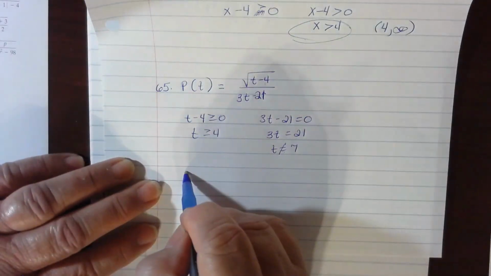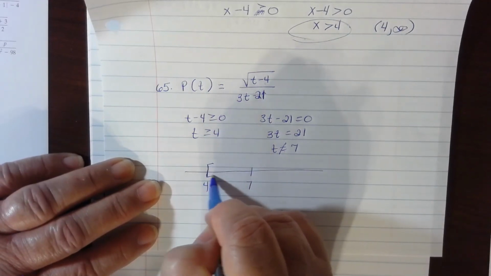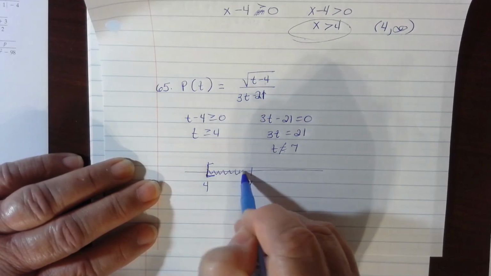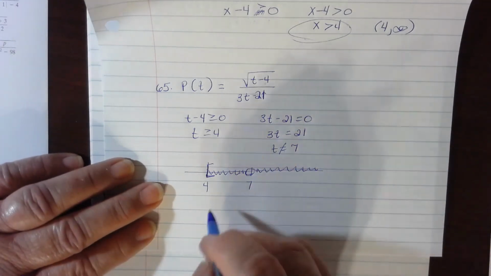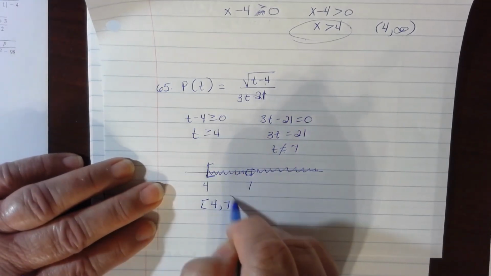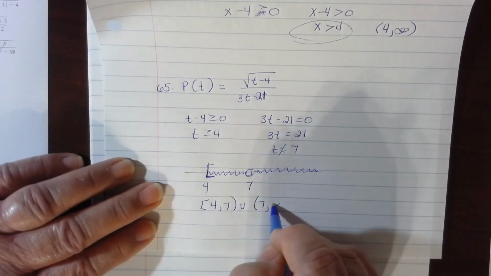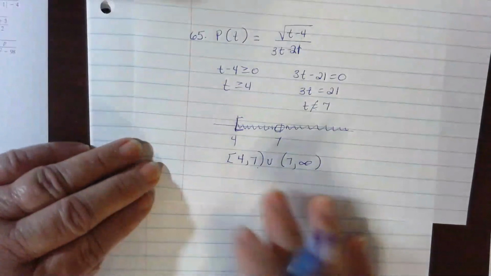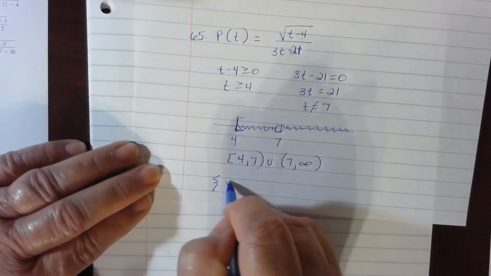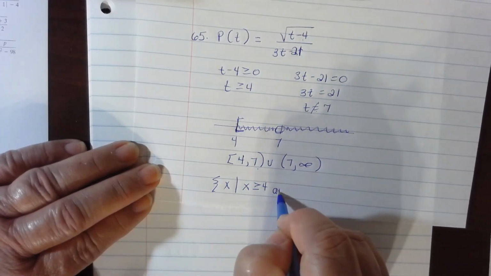So what that looks like on a number line is we start at 4, we shade, skip 7, and then keep shading. So as an interval, it would be from 4 to 7, with 7 having a parenthesis, combined with 7 to infinity. That's one choice of how you'd write that. Another possibility is we could write the set of x such that x is greater than or equal to 4 and x does not equal 7.